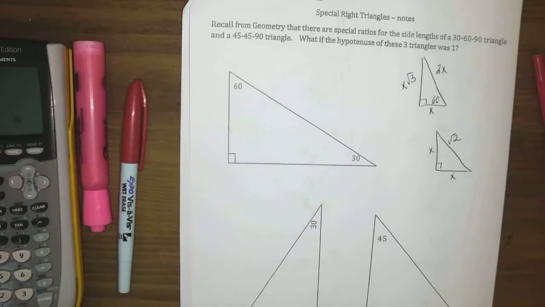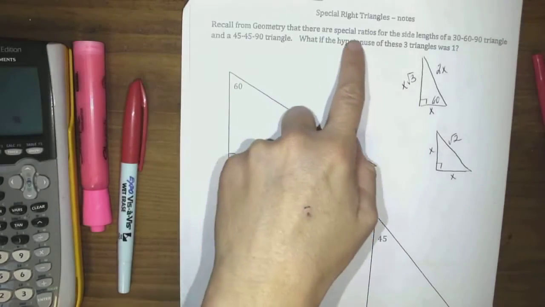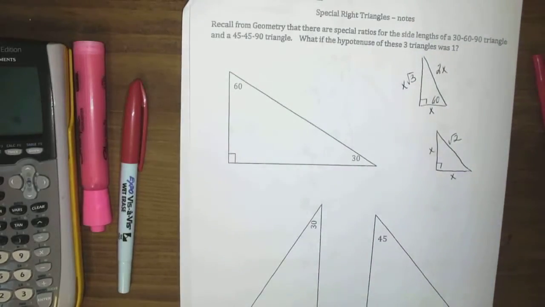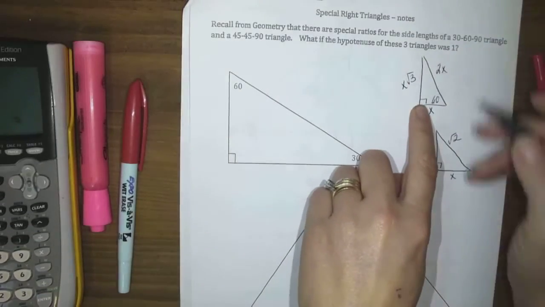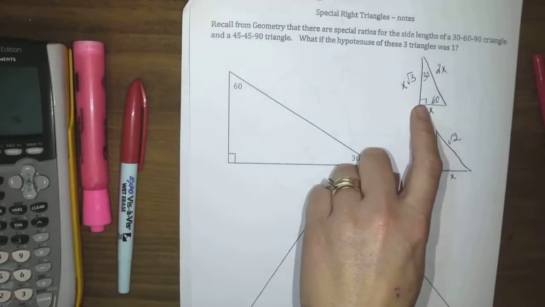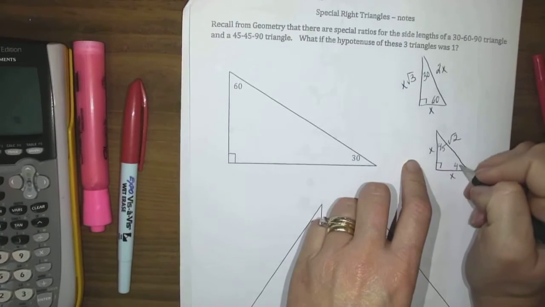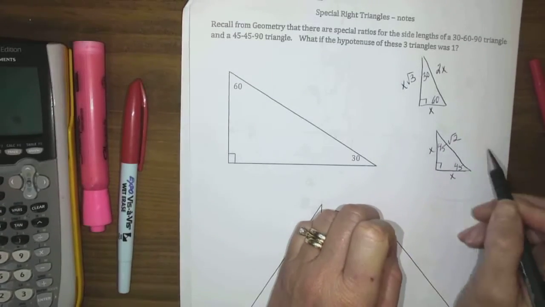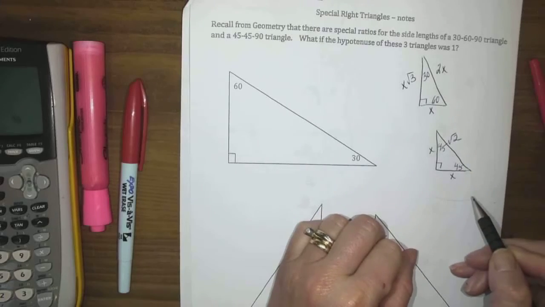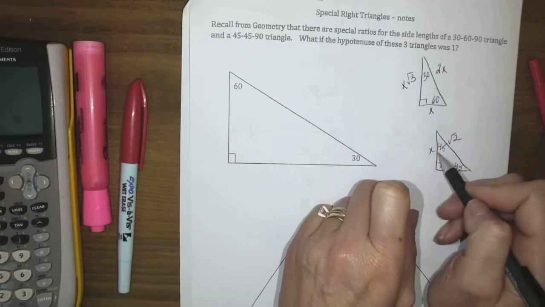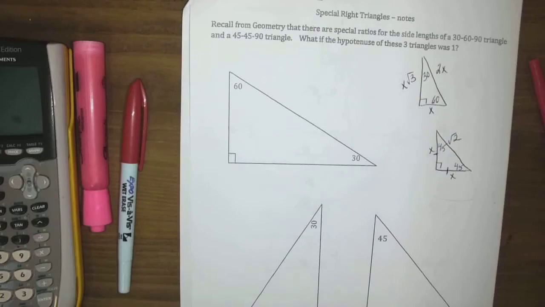Okay, we're going to talk about special right triangles. We're just going to do one specific case, though, from geometry. It says, recall from geometry that there are special ratios for the side lengths of a 30, 60, 90 triangle. I'll fill in the 30 there. And a 45, 45, 90 triangle. Sometimes people call this the isosceles triangle, because if you have two equal angles, you would have two equal sides.